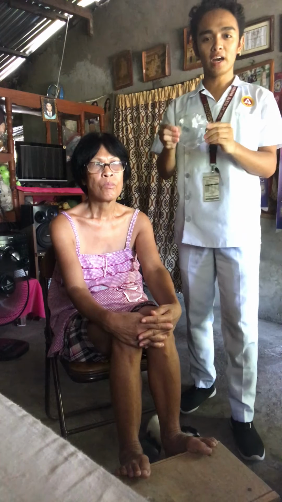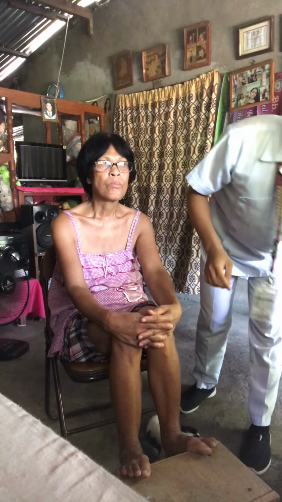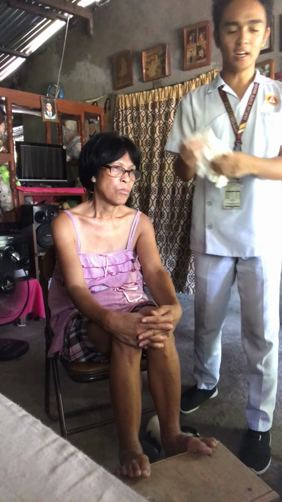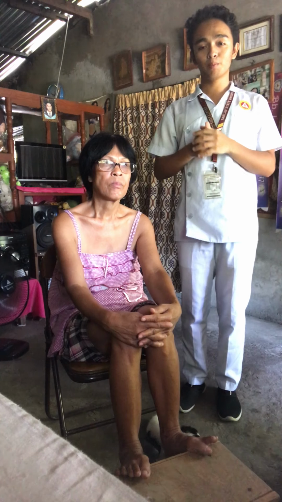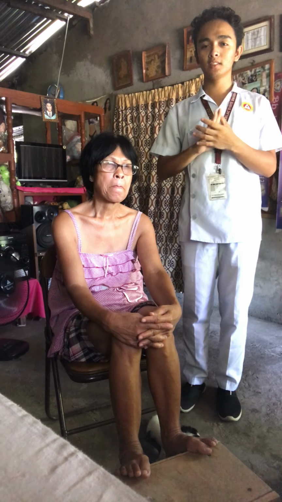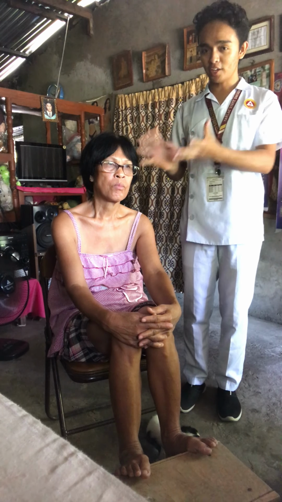The magnifying glass, the millimeter ruler, and the examining gloves. Next is to provide client's privacy and dignity by always closing the doors and also curtains and draping the patient.